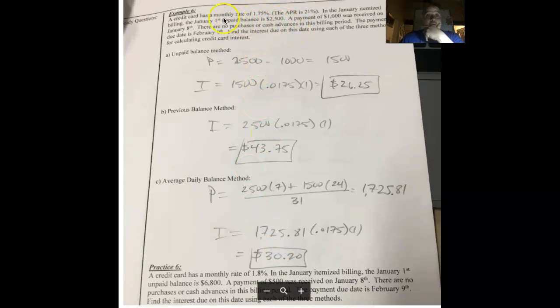By the way, the credit card has a monthly rate of 1.75%. The APR is 21%. That's pretty normal for a really high rate on a credit card, and then they give us the monthly amount, the 1.75%. January 1st unpaid balance is $2,500. A payment of $1,000 was received on January 8th. There's no purchases or cash advances in this billing period. Payment date is February 9th.